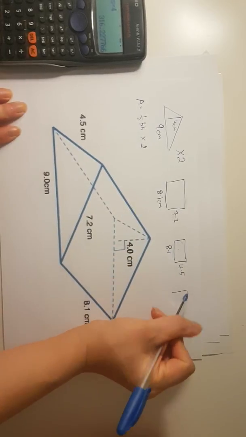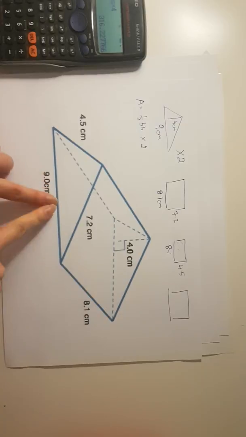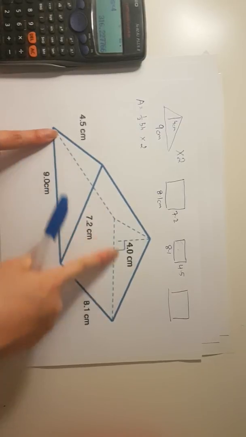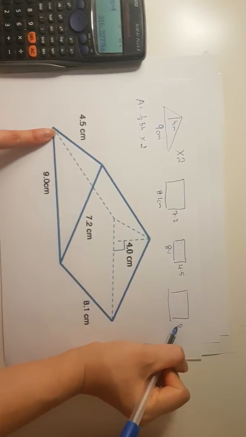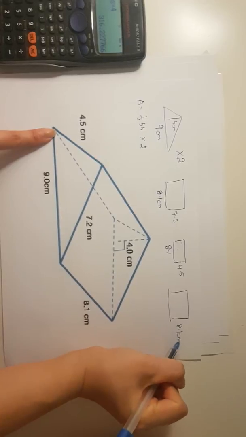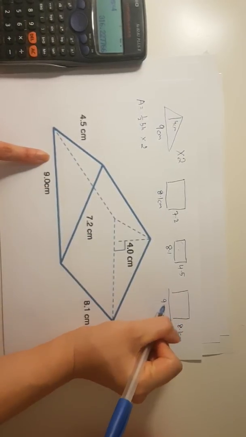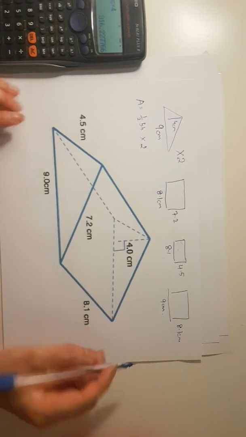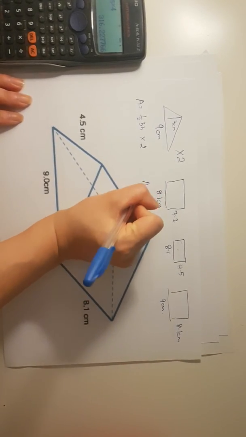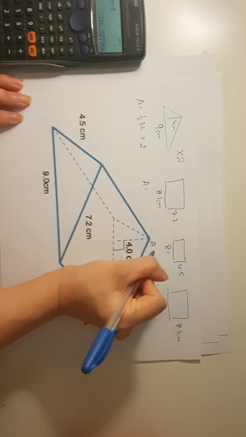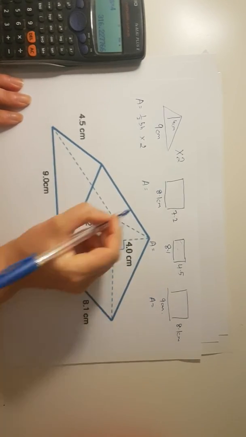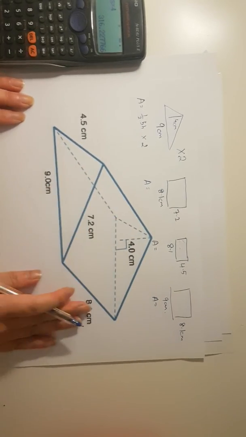The final one, another big one, is the one on the bottom, and I can see that this big one here has a length of 8.1 centimeters and a width of 9 centimeters. Okay, and all we do now is work out the area of the faces individually, and we add them all up to find the total surface area.